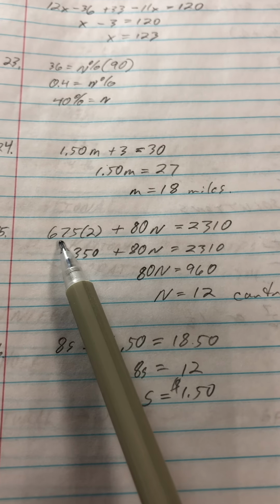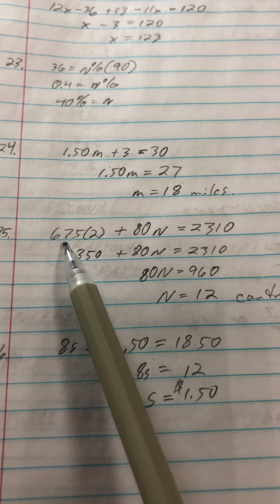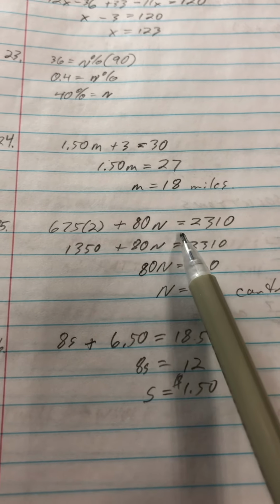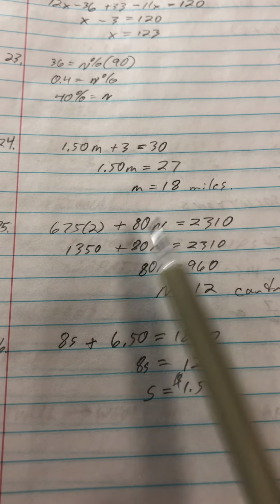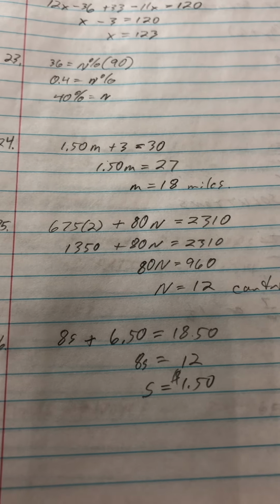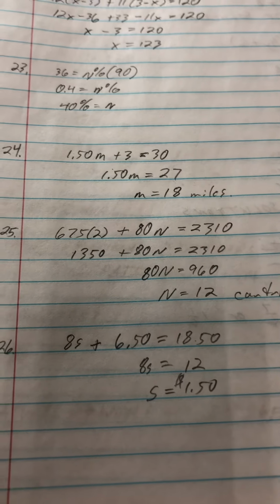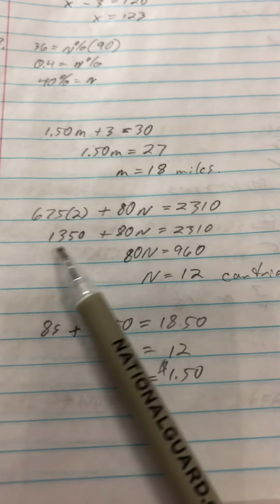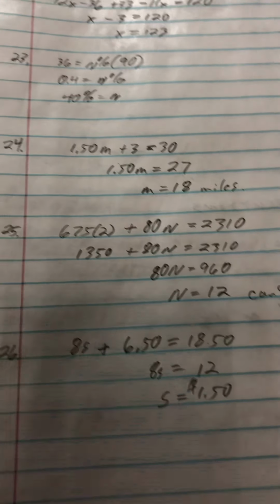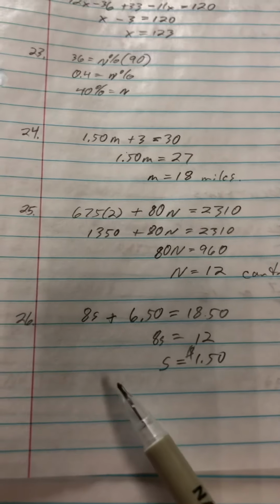If each individual copier costs $675 and you got 2 of them, how many cartridges would there be if you paid $80 each and the total cost was $2,310? Okay, so you just isolate the variable, and it ends up being 12 cartridges.